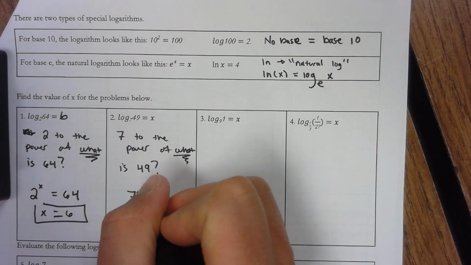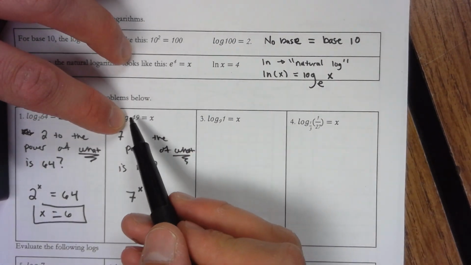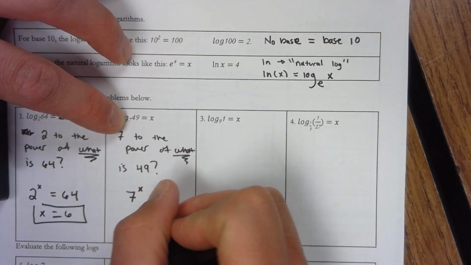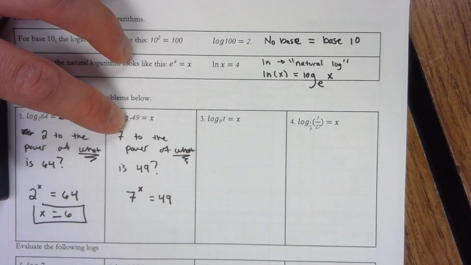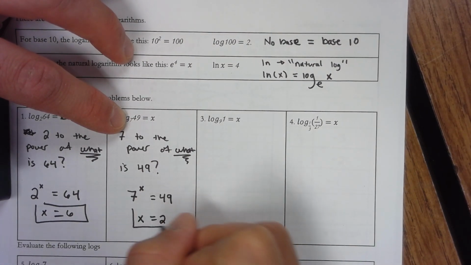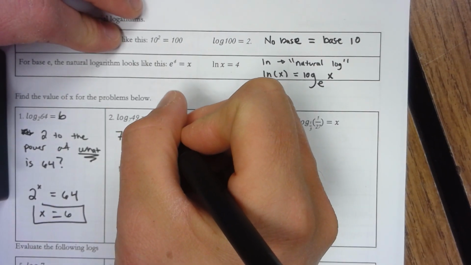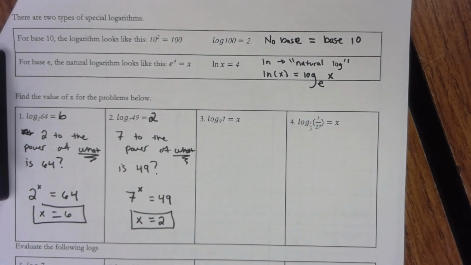So 7 to the power of x, keeping the base the same and switching where the 49 and x are located, equals 49. Oh yeah, 7 to the power of 2, or 7 squared, is 49, and thus x is 2. So log base 7 of 49 equals 2.